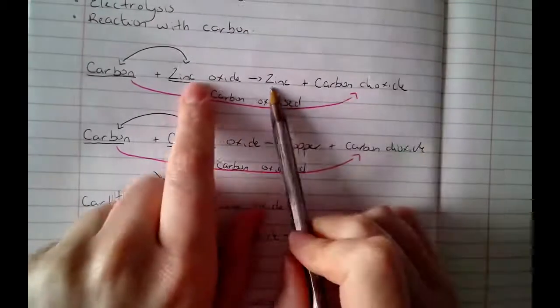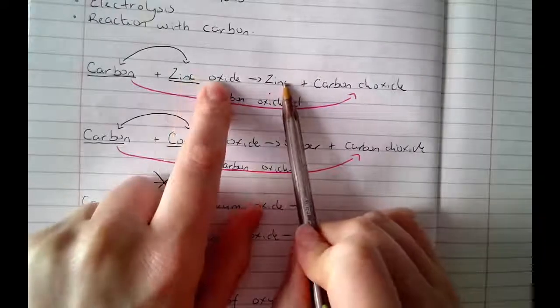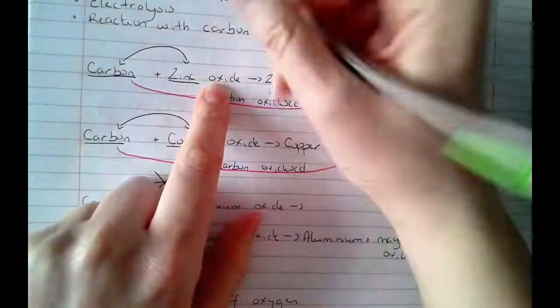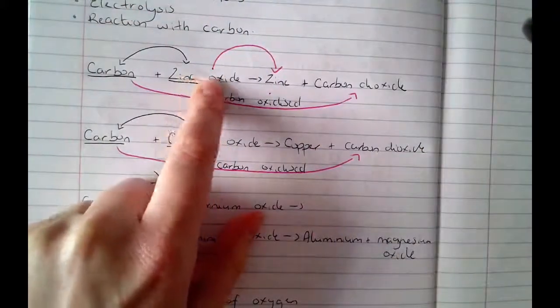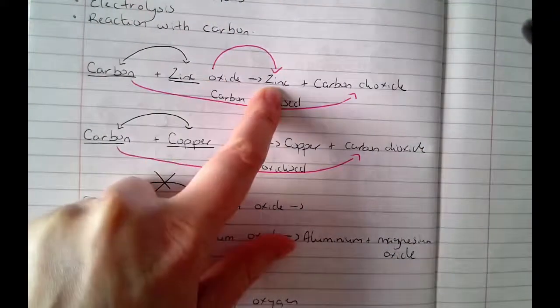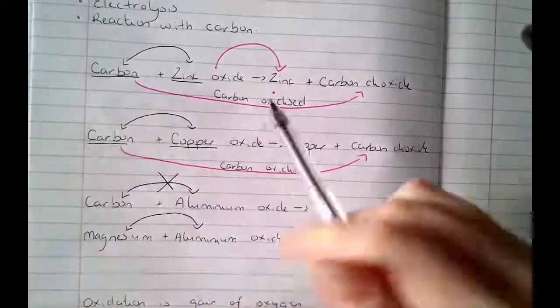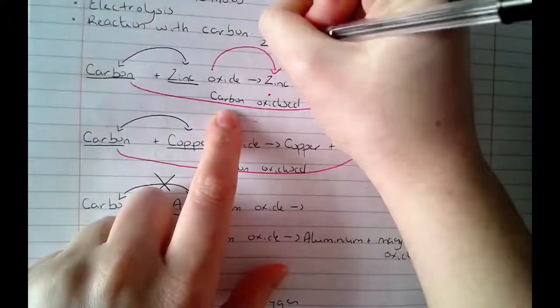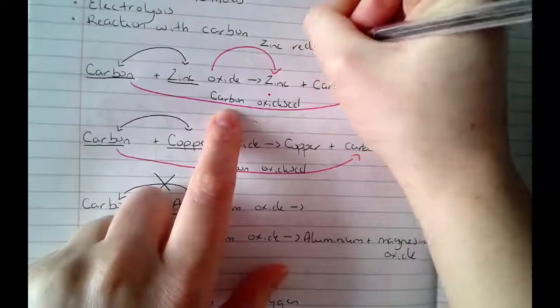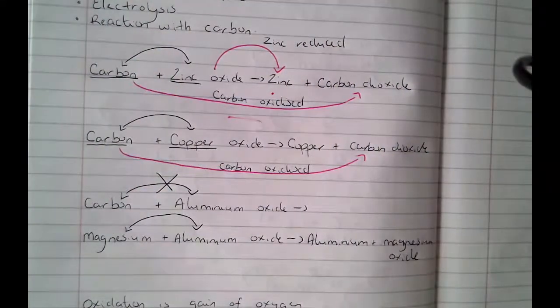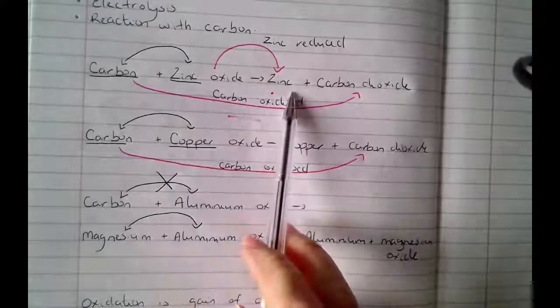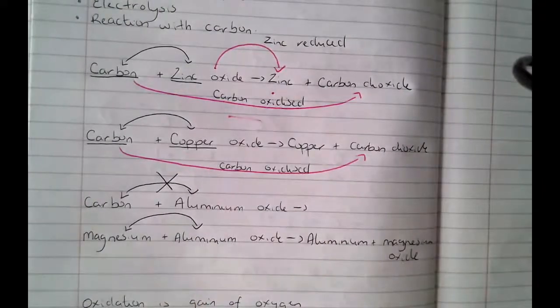So if I look back at my first equation, I've got zinc oxide going to just zinc. So zinc has got oxygen on the left, it's zinc oxide, but on the right, it's just zinc. That means that zinc is being reduced. And I don't write zinc oxide is reduced, I write zinc is reduced. It's zinc that has oxygen and it's then losing it. So zinc that's being reduced.